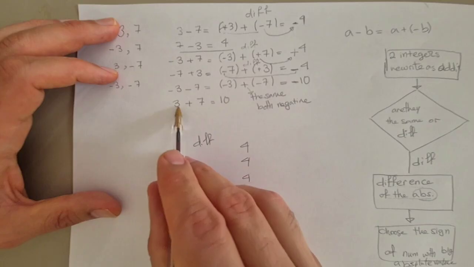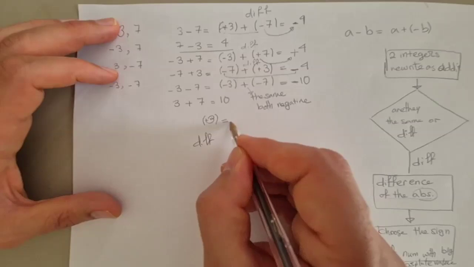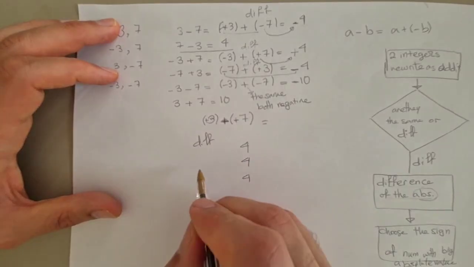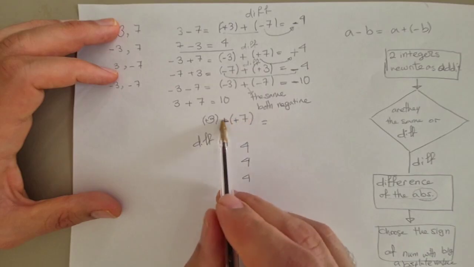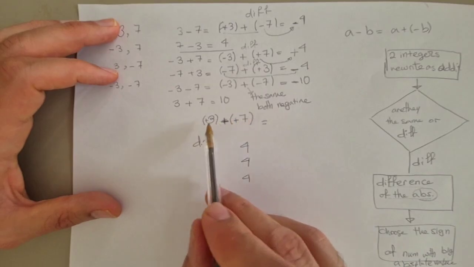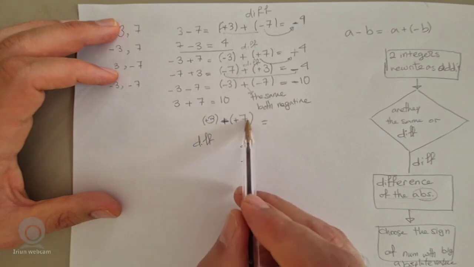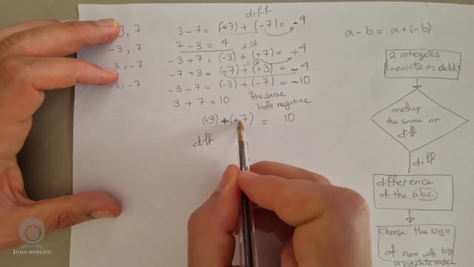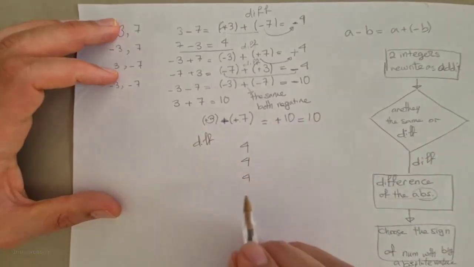So in here, I would say that this could be 3 plus 7, so addition of two positive integers. Again, the absolute values of 3 and 7 would be 3 and 7 because they're positive. Now 3 plus 7 would be 10, which I already know. And because they're the same sign, I'll just put plus 10. And plus 10 is basically 10.